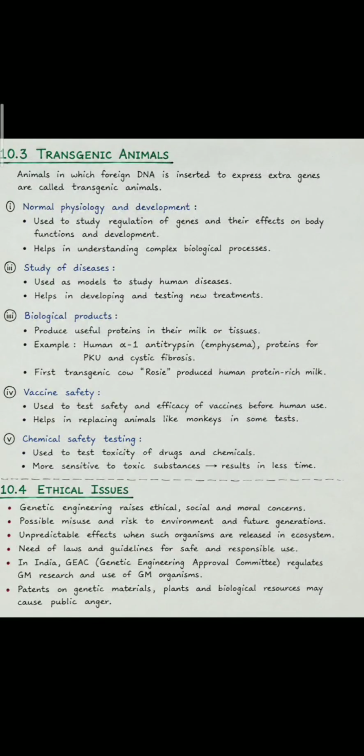Vaccine safety: transgenic mice are used to test the safety and efficacy of vaccines before human use, helping to replace animals like monkeys in some tests. Transgenic mice are being developed for testing the safety of vaccines before they are given to humans, such as the polio vaccine.